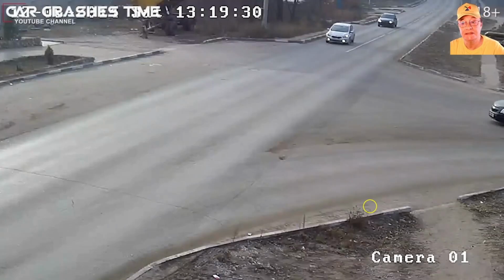The next clip is just a different camera angle of what we saw in the previous clip, so it's exactly the same scene, but just taken from a roadside camera.